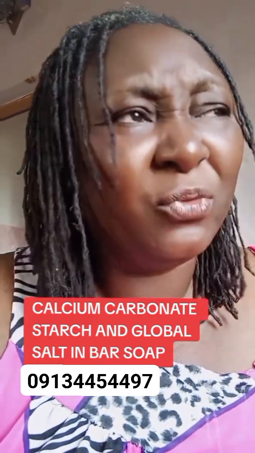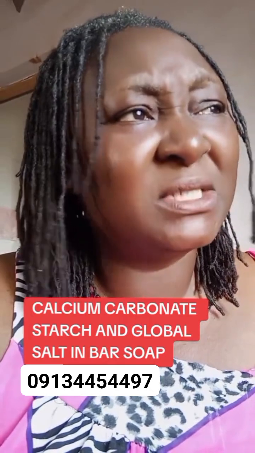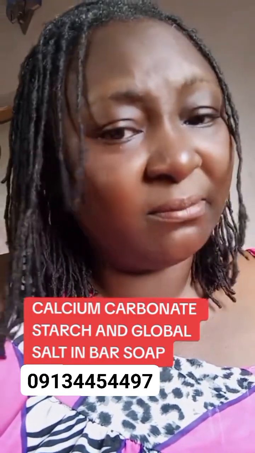Here in the north, people that make kose rogo, you get starch from them. So if you're the kind of person that uses starch, fine. But in my bar soaps, I don't use starch. But if you have access to it, yes, you can use the starch, but don't use much. You can put more of calcium than starch in your soap.